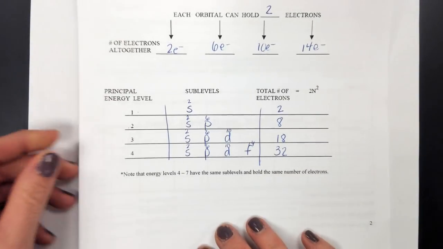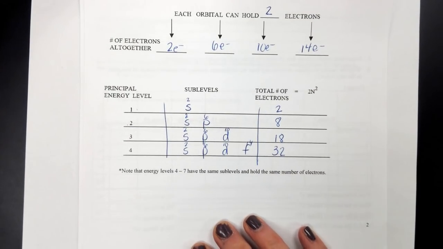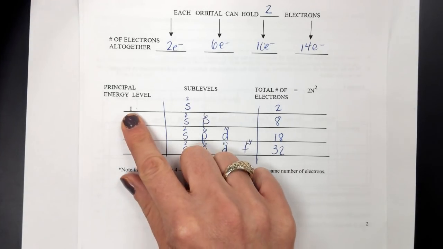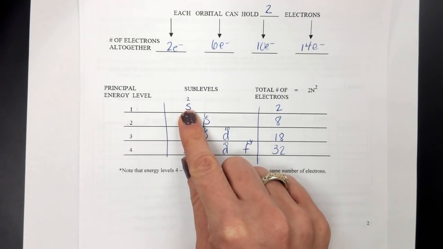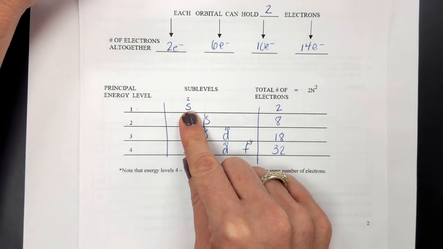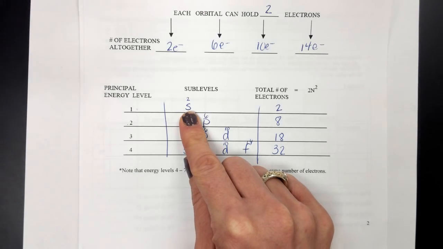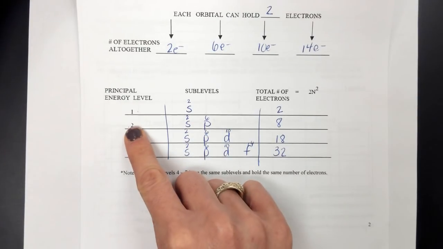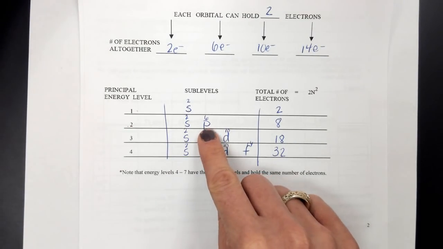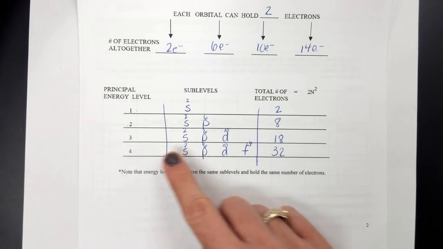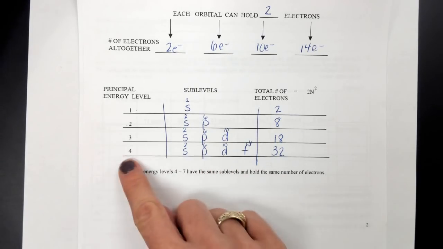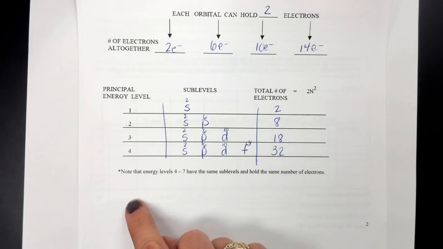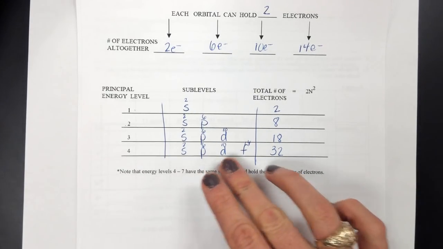Okay. So we mentioned this briefly on Friday, but it's all so brand new, I don't mind saying it again. Energy level 1 only has the S sublevel, and I'll show you on the periodic table that this does make sense in a minute. So only the S sublevel. Energy level 2 has S and P. Energy level 3 has S, P, and D. 4 is when F comes in, S, P, D, and F. And every level after 4 has S, P, D, and F.